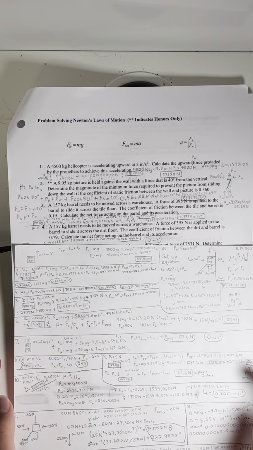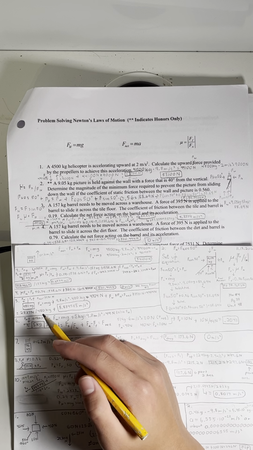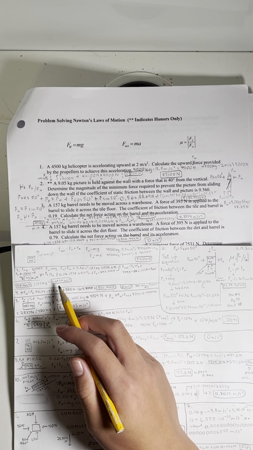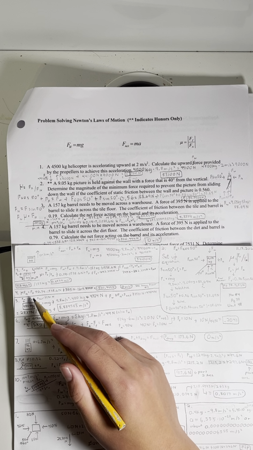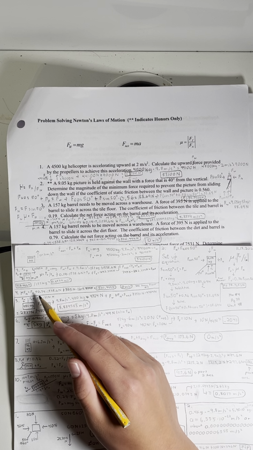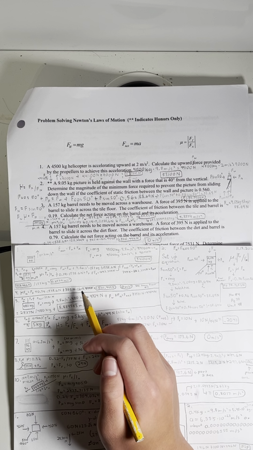Okay, number 4 is actually pretty straightforward because first off, we know that mu times force normal equals force friction. But from problem number 3, the only thing that's really changed is the coefficient of friction mu, which is 0.79. We just solved force normal in our previous problem.